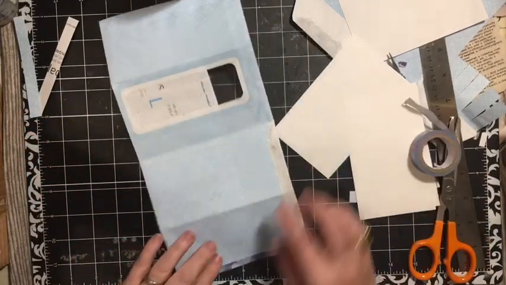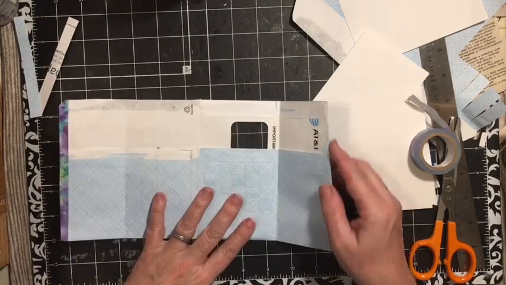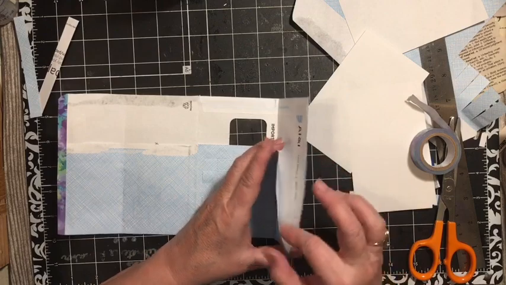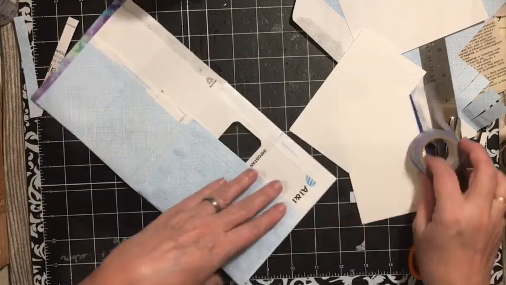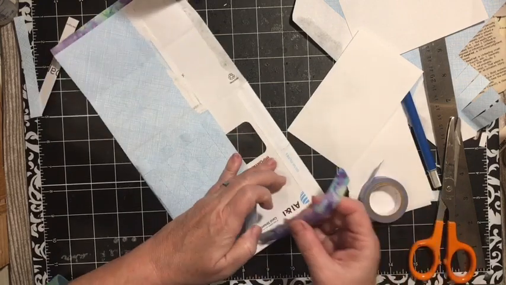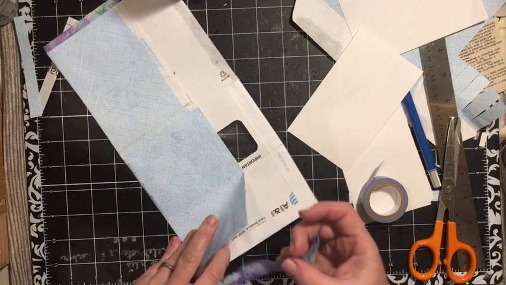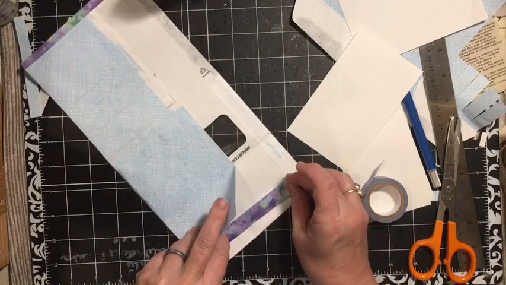Okay, so we fixed that edge. This edge is going to stay open, but remember we folded this down. Now you might want to go in, and if it's got some writing or something and that bothers you, then you can go ahead and just cover it up.